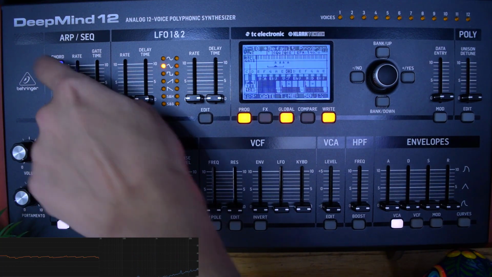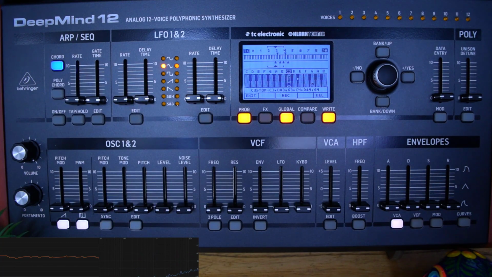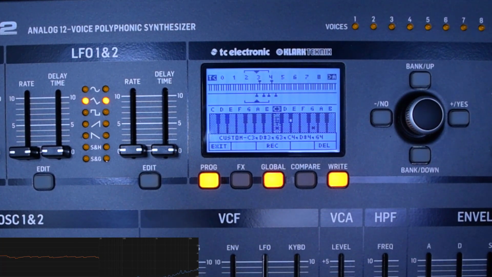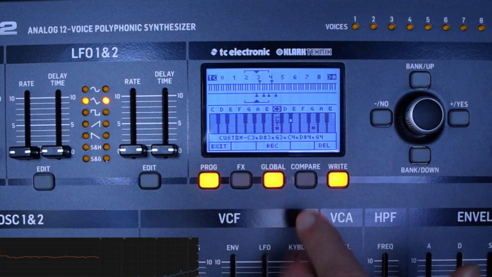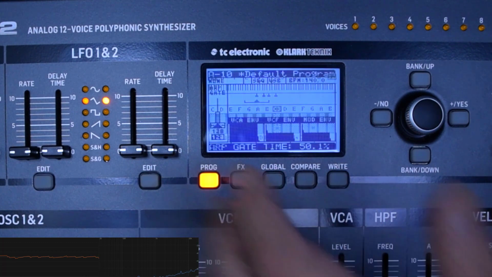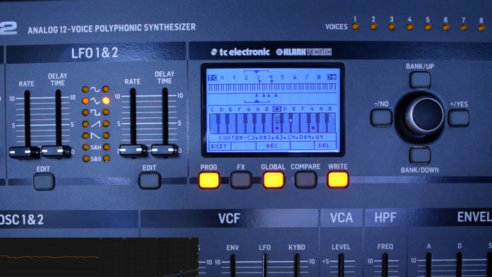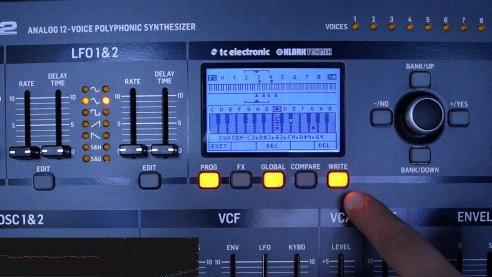When we go to chord, we're going to get this screen. I know it looks a little bit confusing, but it's very, very simple. At the bottom, you get three main options. You get the exit, which will just get you out of the chord mode, and if you go back to the chord, you're going to go back. Then you get the rec, and then you get the delete.